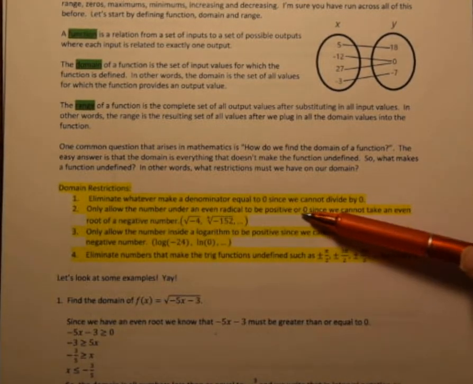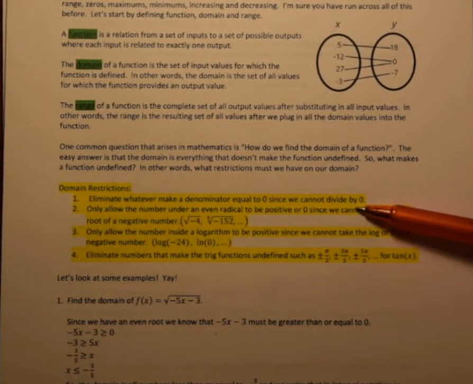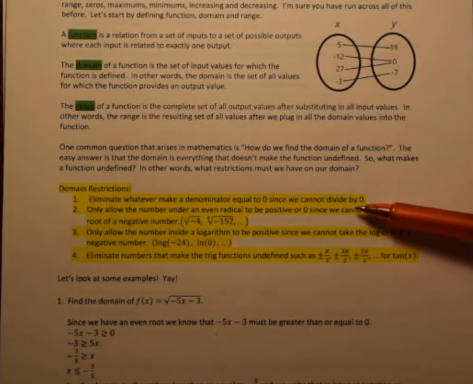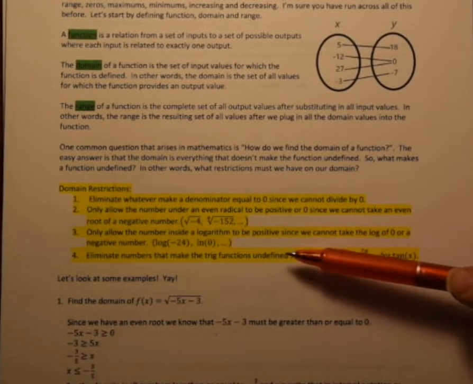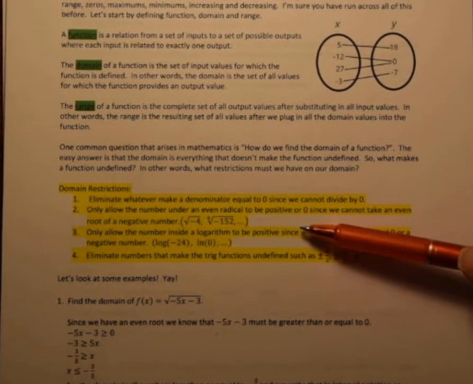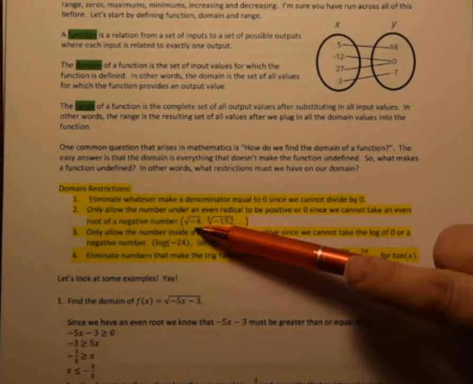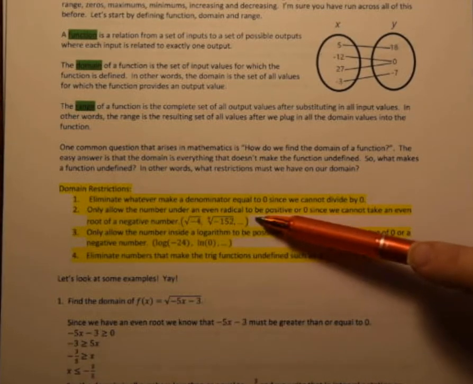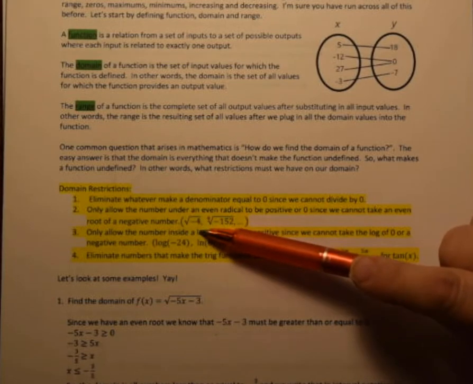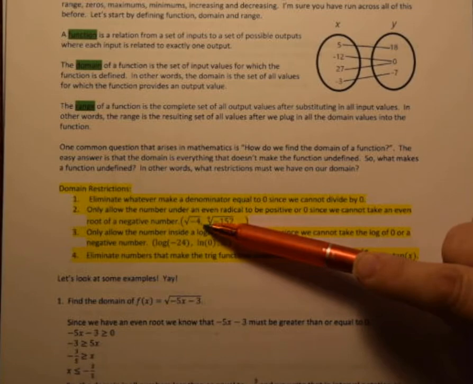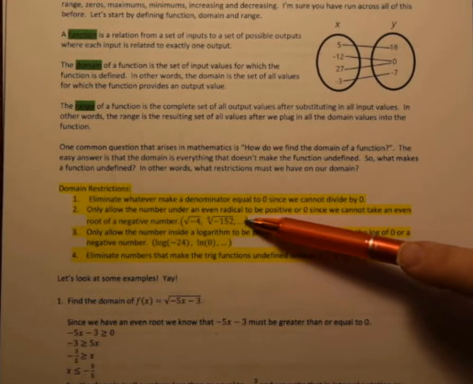The first restriction is whatever makes the denominator equal to 0. So if we have a function where there's a fraction, we've got to make sure that the denominator can't equal 0. Okay, the second restriction is with an even radical, like a square root or a fourth root or a sixth root or whatever. We can't have an even root of a negative number. Like the square root of -4, that's not a real number. So we're not going to deal with those.